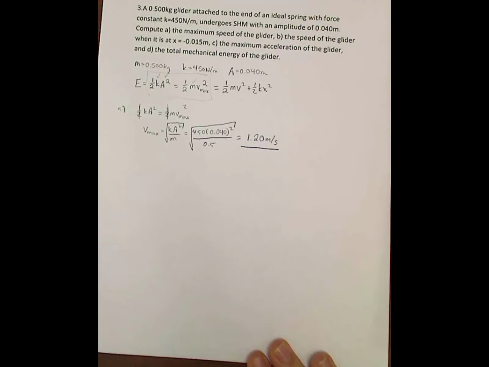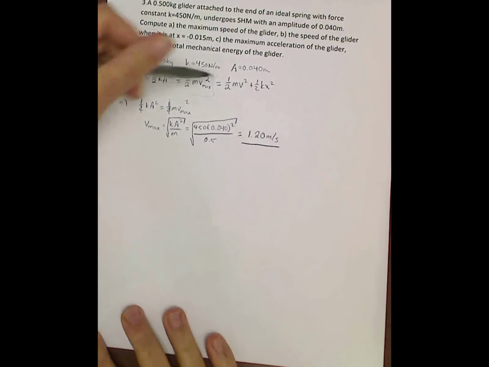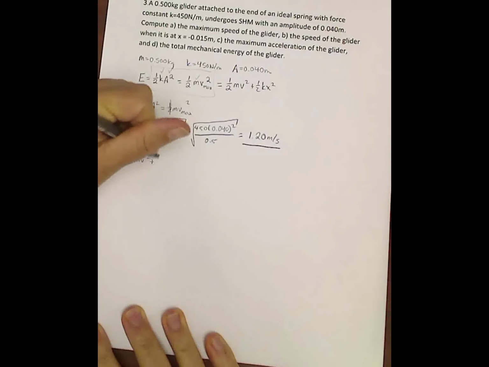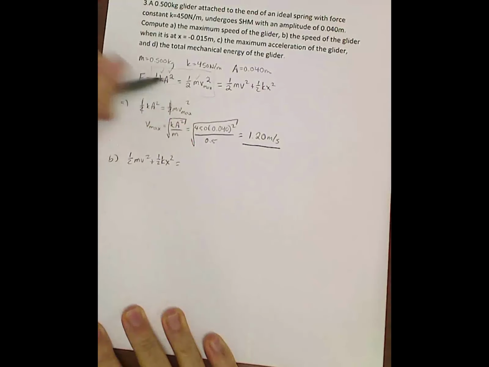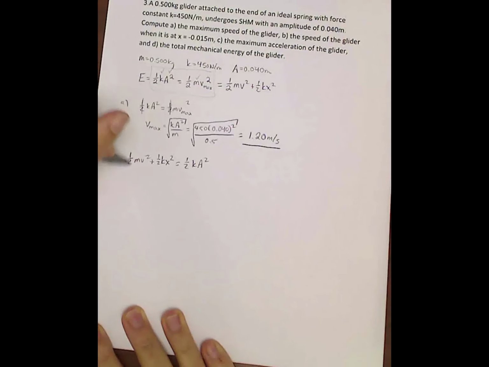Next thing, we want to find the speed of the glider when it's at a position of negative 0.015 meters. So now we have to use this part of the equation. We say 1/2 mv squared plus 1/2 kx squared is equal to, and we can set it equal to either one of these. So let's set it equal to 1/2 Ka squared, and I want to solve for v. First thing, I've got a half everywhere, so I can get rid of that.